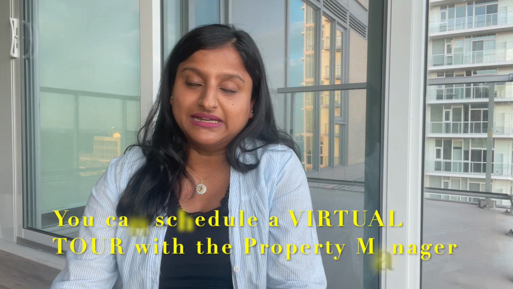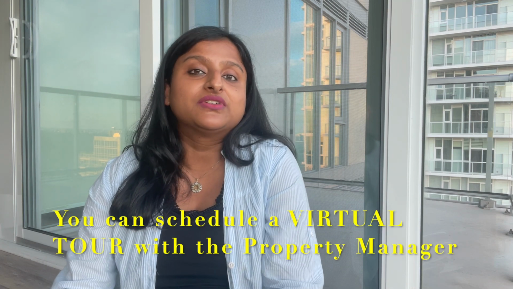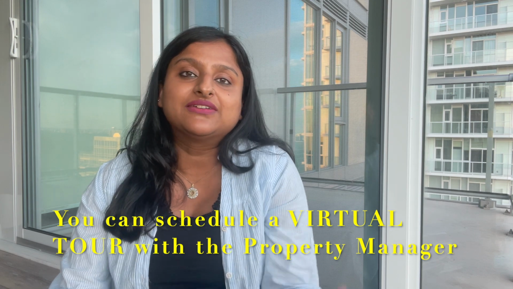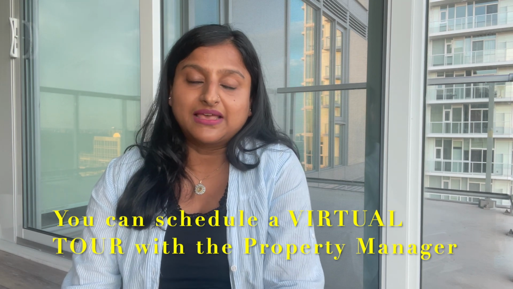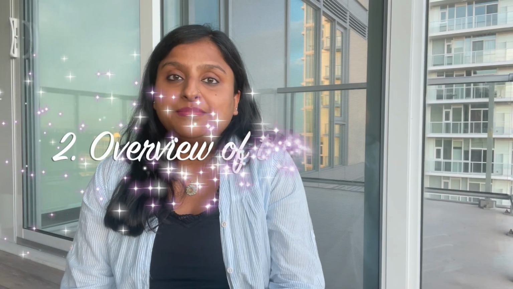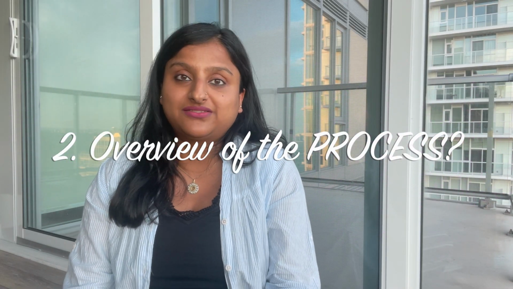So you can raise your query on that apartment listing, and the property manager will call you and schedule a visit. They will show you all the available apartments in their building, and accordingly you can go ahead with the process. Second step is, what is the process? How and when you get started with searching your unit.